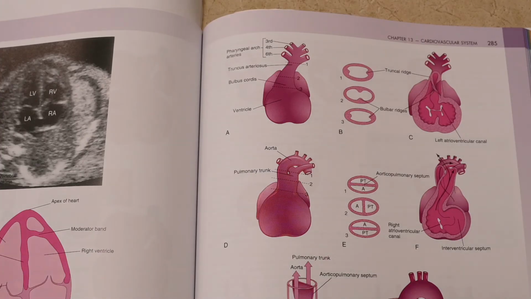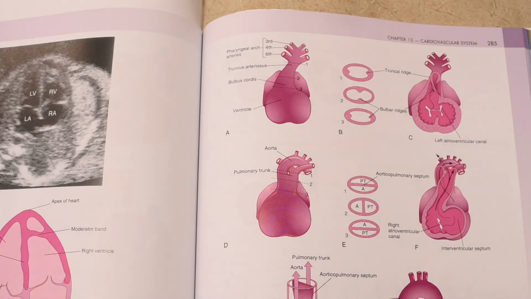Here's another useful page from your textbook. This is showing the ventral side of the heart, and this was what we call conus arteriosus. They divide this conus arteriosus into the base they call bulbus cordis, and the upper part they call truncus arteriosus, leading into that aortic sac. There's your third, fourth, and sixth aortic arch components there.